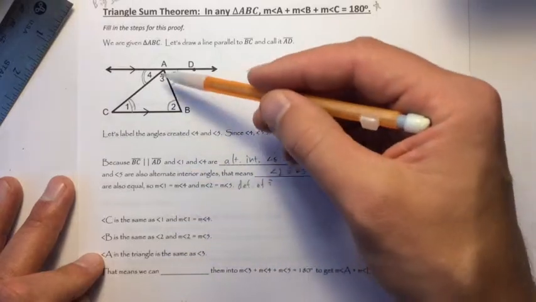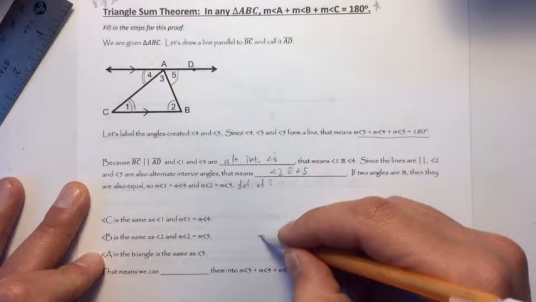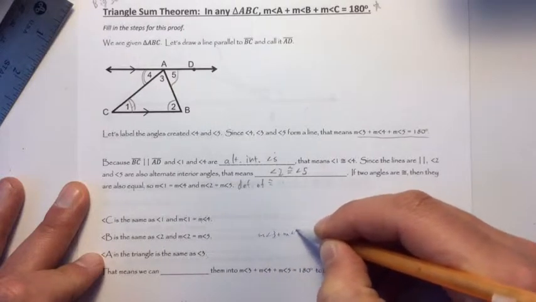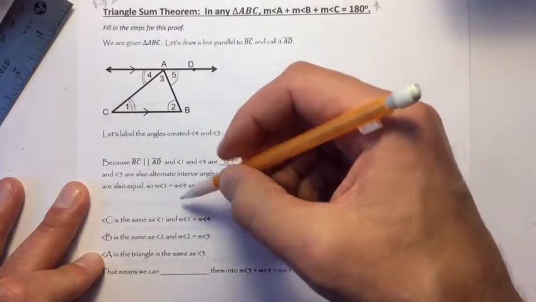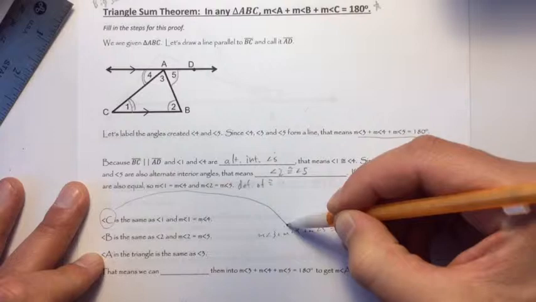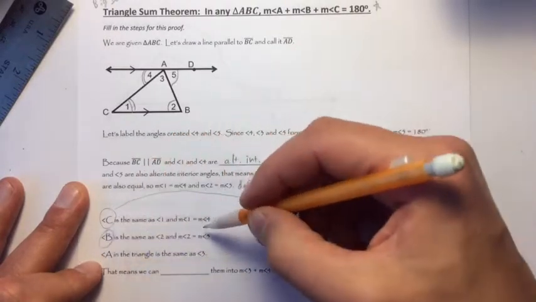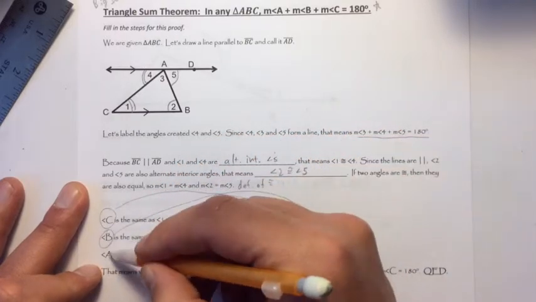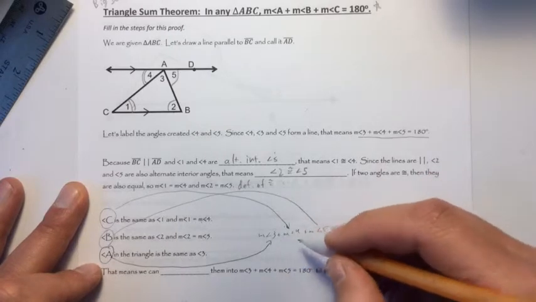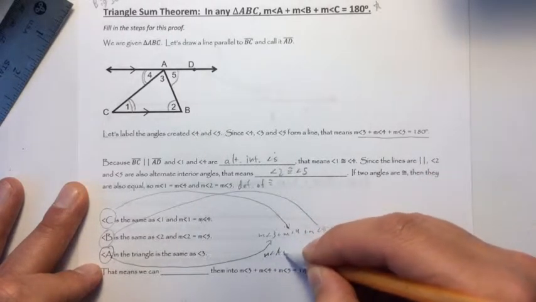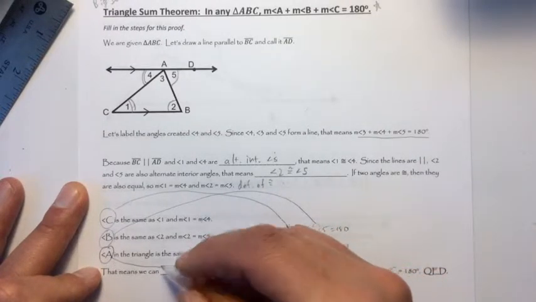And angle A in the triangle is the same as angle 3. So up here we had measure of angle 3 plus measure of angle 4 plus the measure of angle 5 equals 180. Instead of angle 4, I can put in angle C. Instead of angle 5, I can put in angle B. Instead of angle 3, I can put in angle A. So that means measure of angle A plus the measure of angle B plus the measure of angle C equals 180. Now, what property is that called?